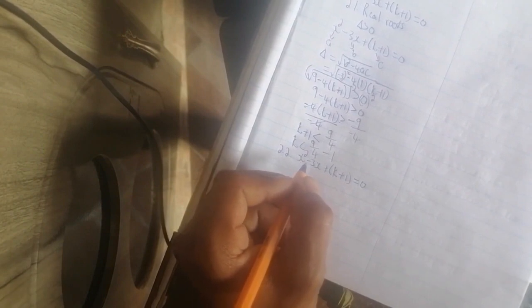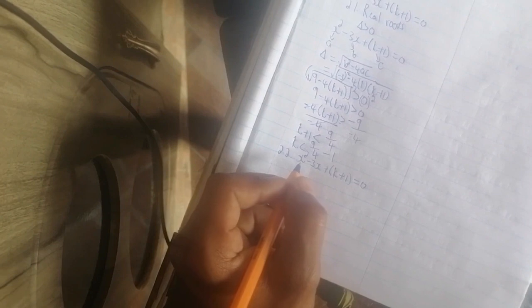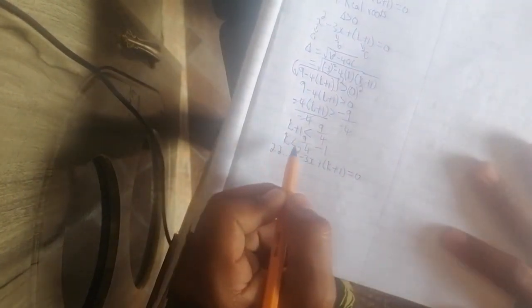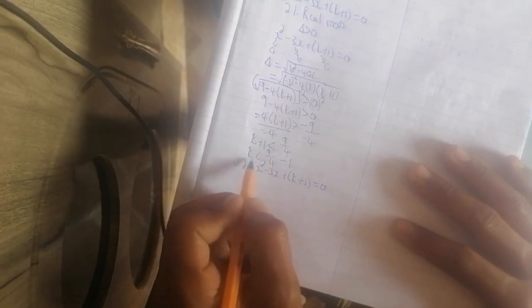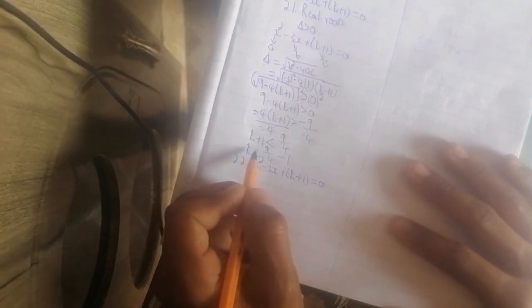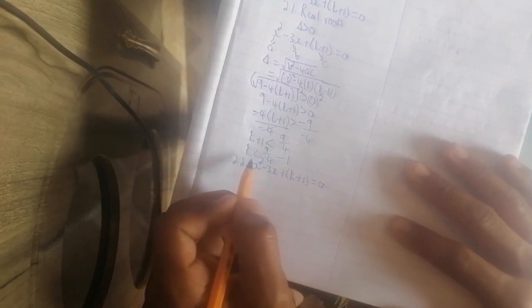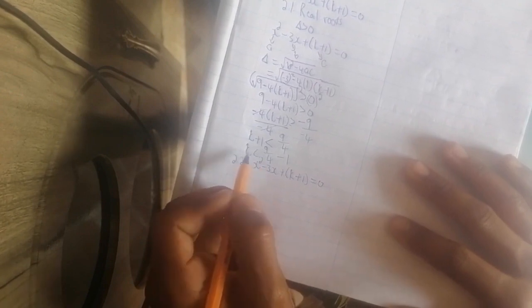So that we can find the value of k. And again, they are not specific as to whether the roots are real, equal, rational or irrational. They are just saying one root equals 1. I don't have a calculator with me, but let's look very fast: 9 over 4 minus 1 over 1, you would get 9 minus 4, which is 5 over 4. So the roots there are real and irrational, because this is not a perfect square.